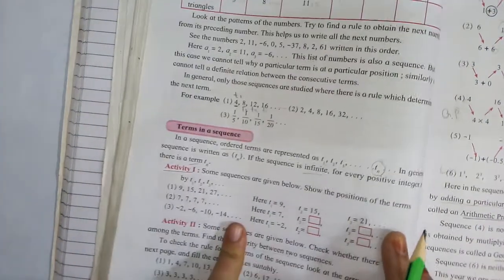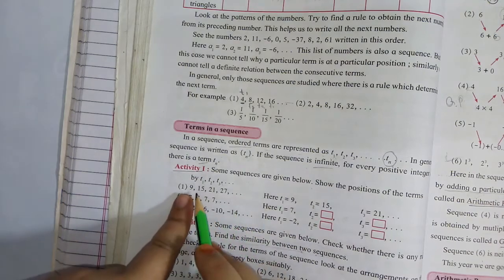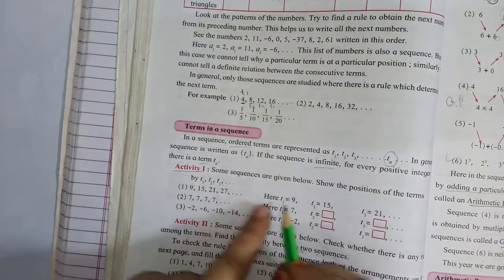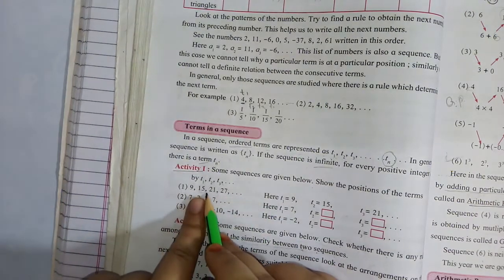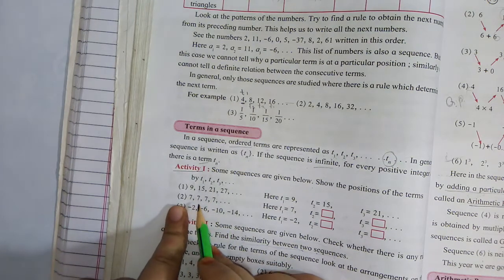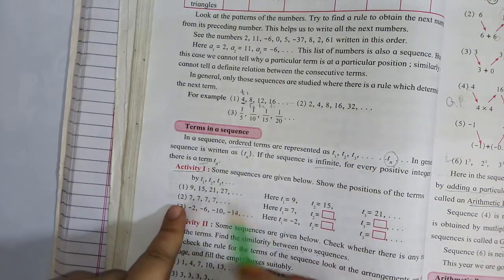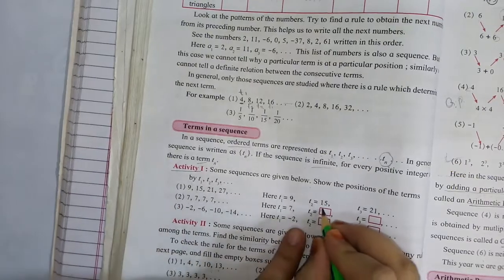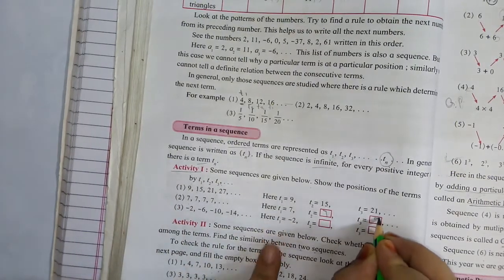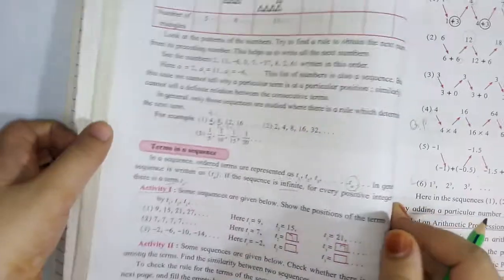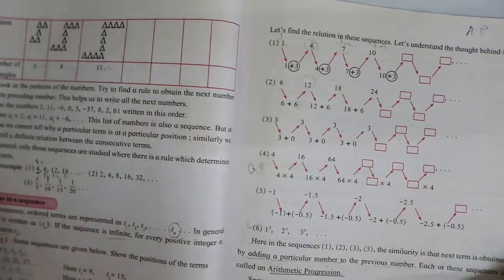Here one activity is given: 9, 15, 21 and 27. So here T1 is 9, T2 is 15. In the second sequence the first term is 7, the second term T2 is also 7, and T3 is also 7. And on page number 57 different sequences are given.